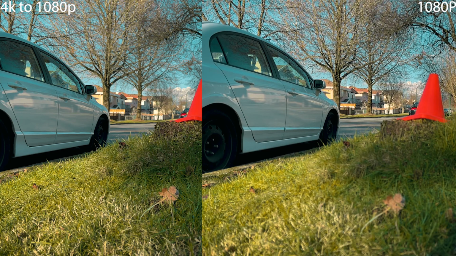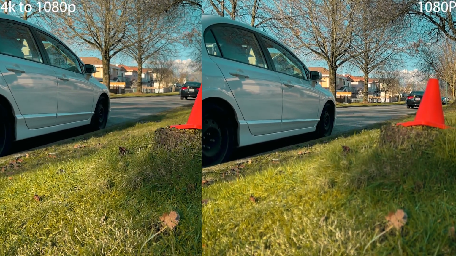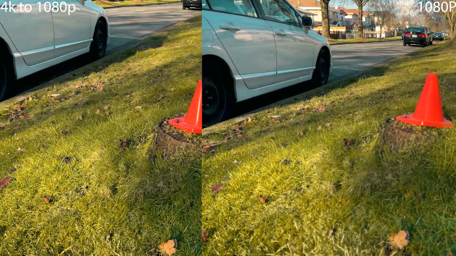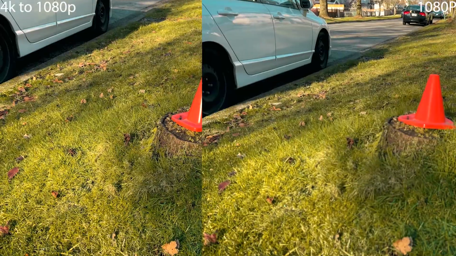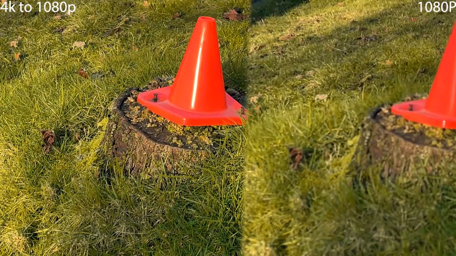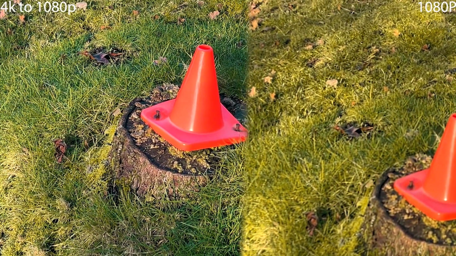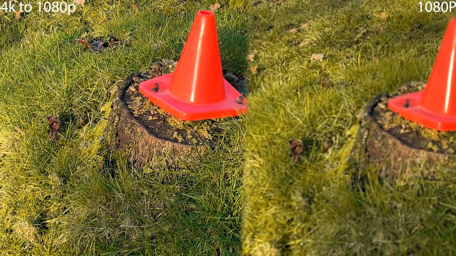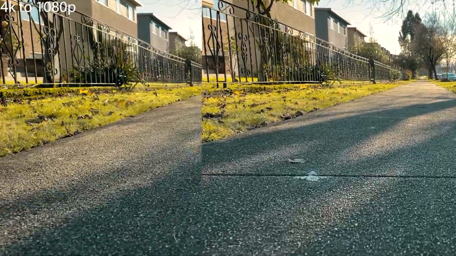I'm gonna show you my shots which I shot using my phone, and we're gonna do a side-by-side comparison. Let's get into the videos and analyze them. On the left side, I have 4K downsampled to 1080p, and on the right side, I have actual 1080p. In the first shot, I just took a shot of this grass and a cone. If I zoom in on that tree and the cone and compare both shots, you can clearly see that on the left side the grass is way sharper compared to 1080p.